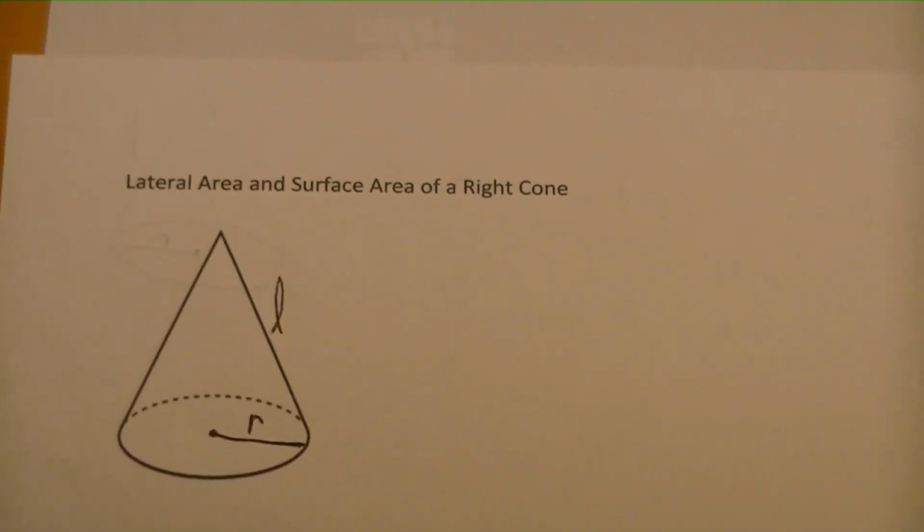What shape is that? In a previous video, I showed you that the lateral part of a cylinder, that paper towel I had, is really just a rectangle if you unfold it. What shape is this thing if we unfold it?